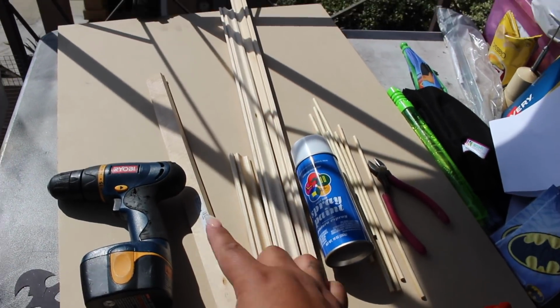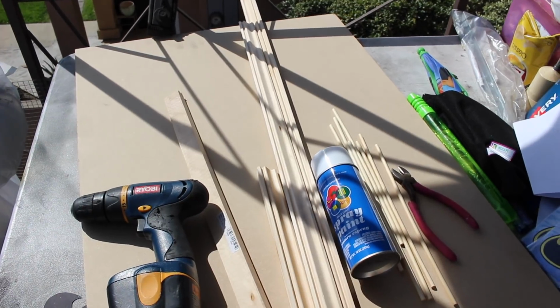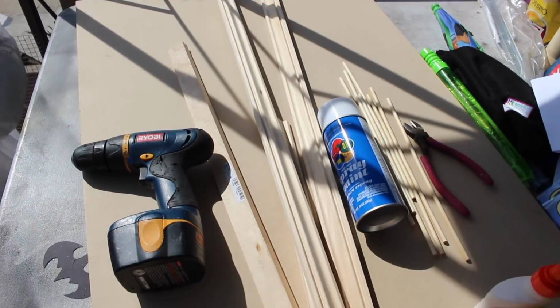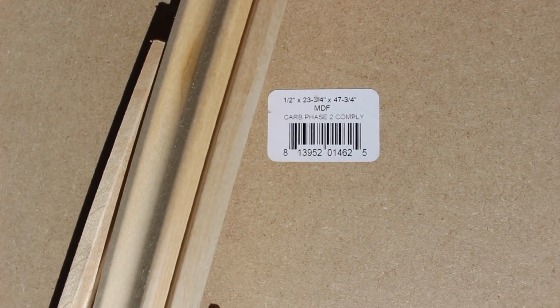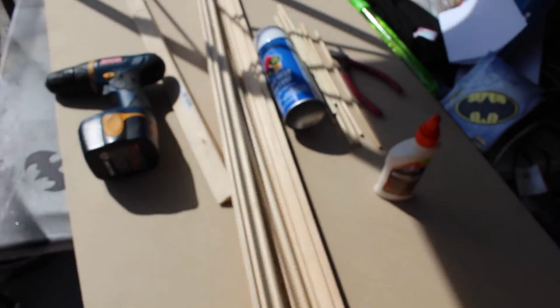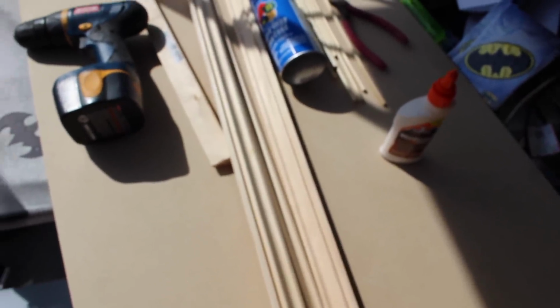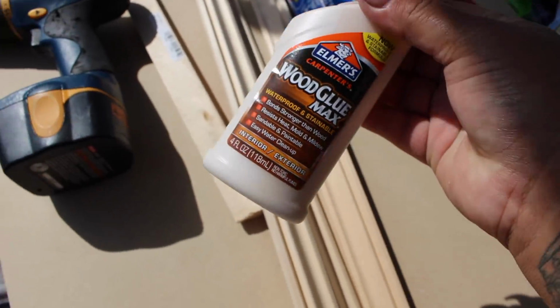So what I did was just measured the sides and then I measured the top and then I just cut them myself. And then I got this big board. There's the measurements for the board. So once you get any board that you have, just make sure that the molding, the trimming or whatever is long enough. So then you're gonna need some wood glue.